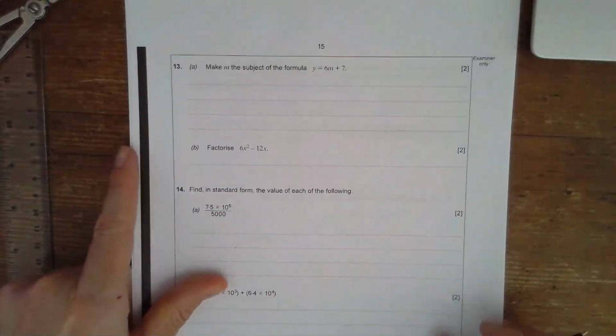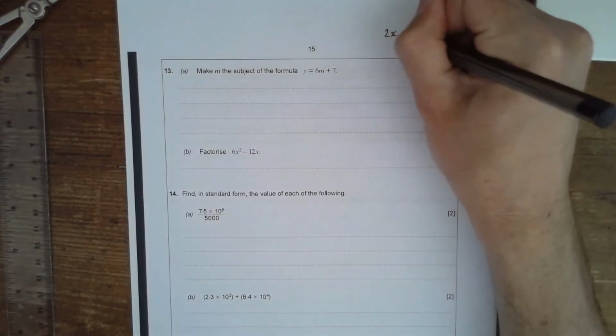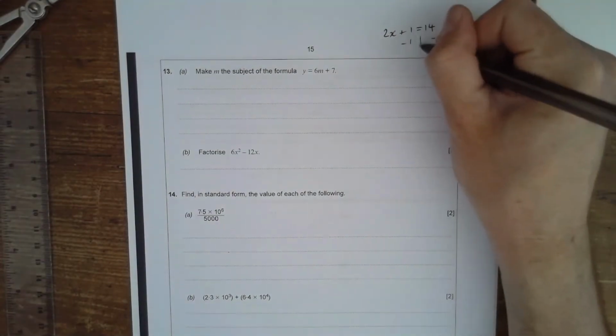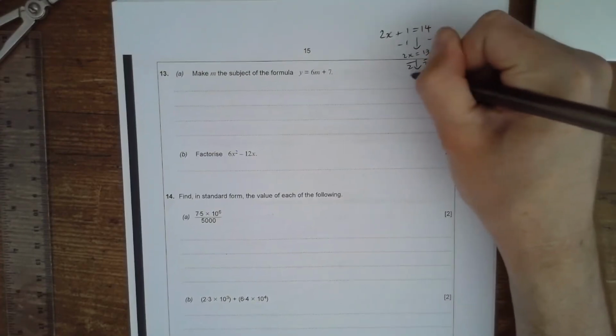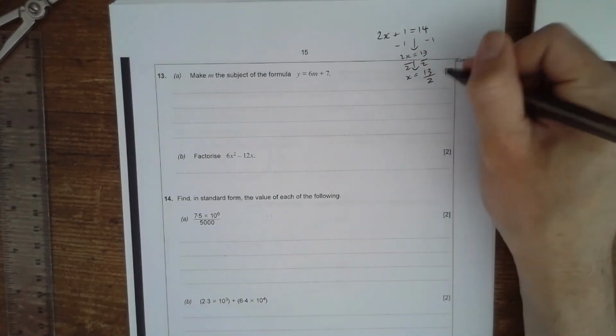Okay, then over the page, it says question 13. Make m the subject of the formula. Now, making something the subject of the formula is very similar to solving an equation. If I had, for instance, 2x plus 1 equals 14, I would say start by taking 1 off each side, then get 2x equals 13. We'd then divide both sides by 2 and get x equals 13 over 2. Bad numbers on my part, but that's how we do it.